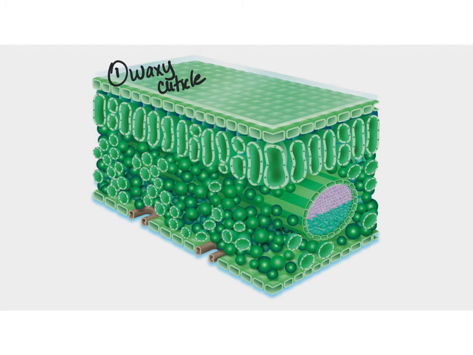Number 2 is the palisade layer, and I'm just going to write it over here. That's your number 2, which is your palisade layer. P-A-L-I-S-A-D-E.